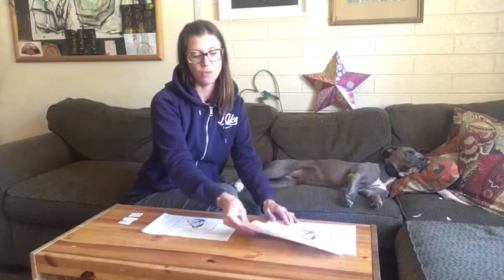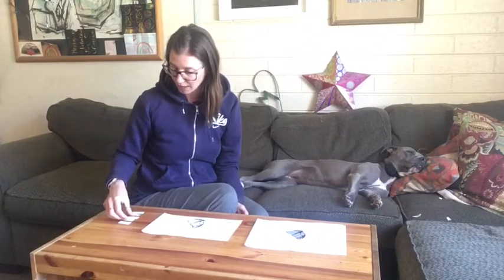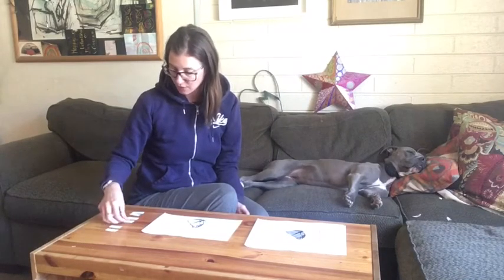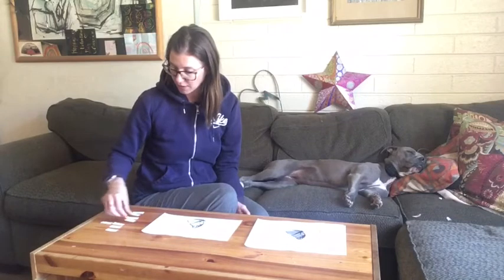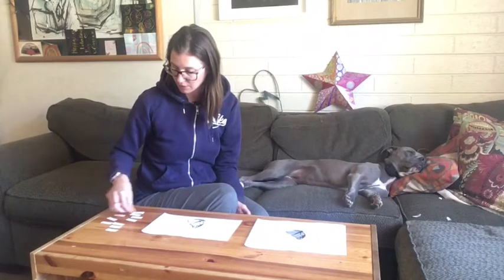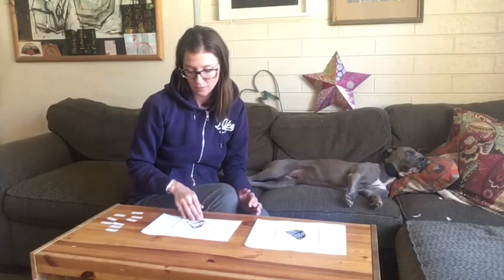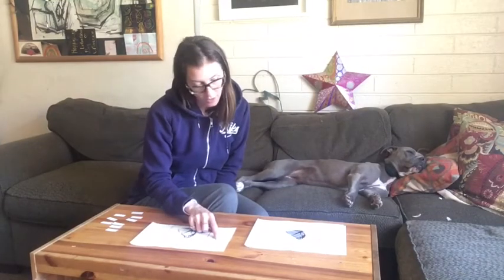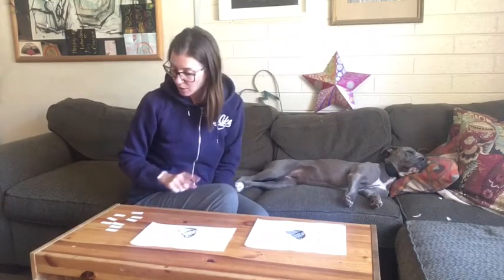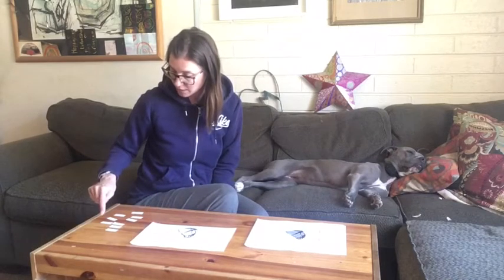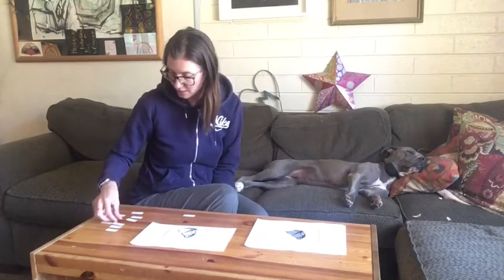Some of the parts of the butterfly are very obvious, so we wouldn't need to do a 3-period lesson on those. So for instance, the head. We all know what the head is. So the head is fairly obvious. If I can find head, oh, there it is. So I'm going to take head and put it where the arrow is pointing to the head. Antenna might be a hard one for some children, so I'll put that one aside. Eyes will be fairly obvious.